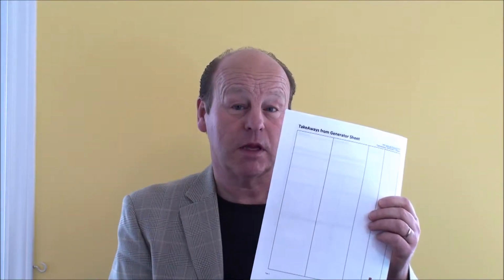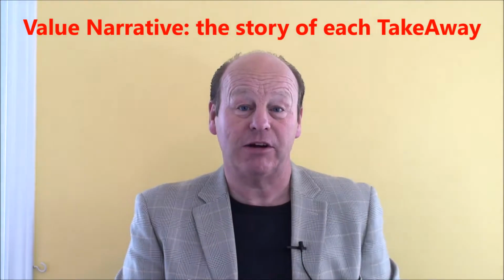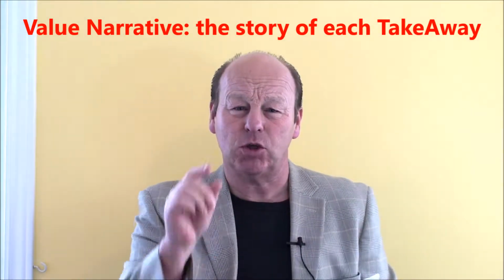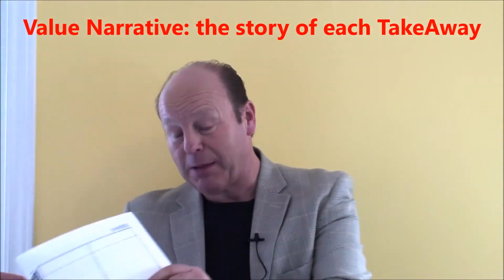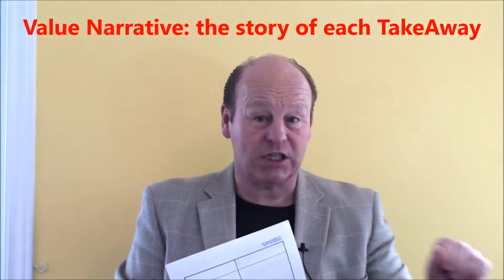Then, from that very messy sheet, and I tell you, that will become a messy sheet, you can then go to the second sheet of the ABC analysis and start putting a nice, neat set of takeaways down this left-hand column. Now, next to the left-hand column in the center is really the key to what it's all about. Here are the value narratives. The value narratives is where you tell your story of how the buyer can get from that particular feature to the TIRES that really is the buying driver.